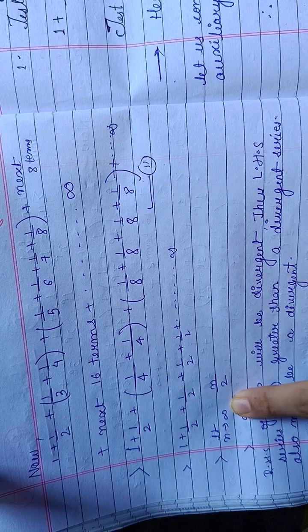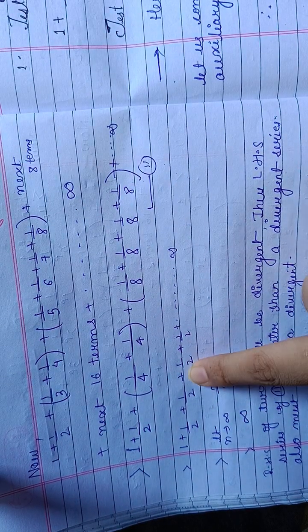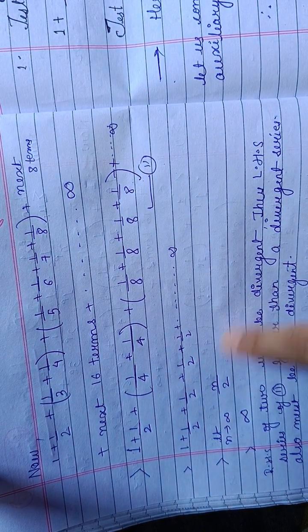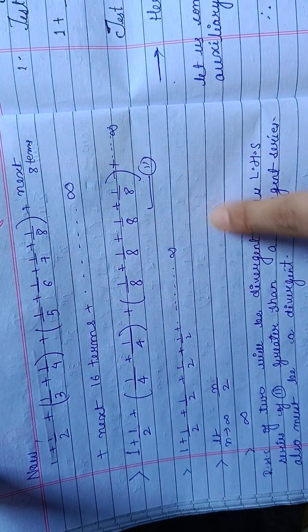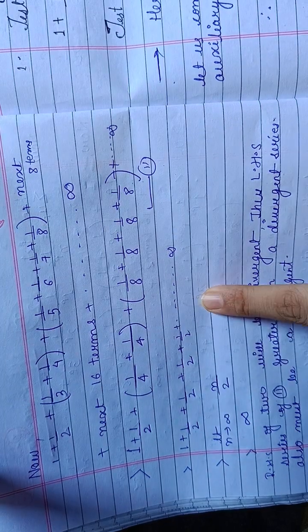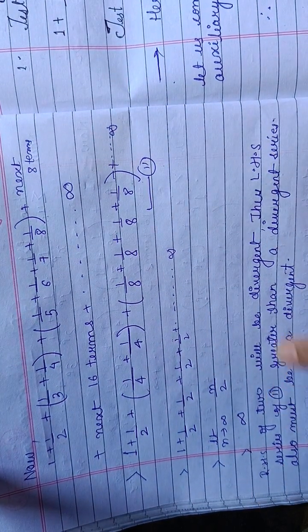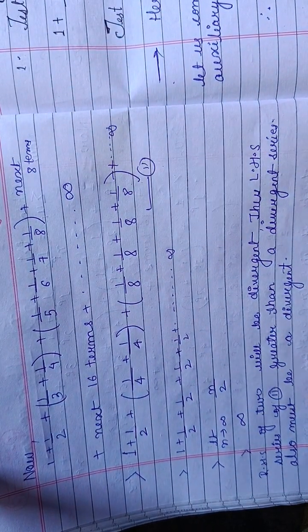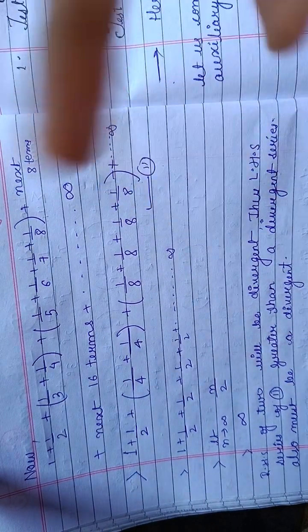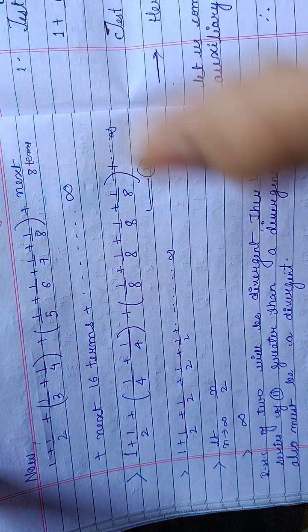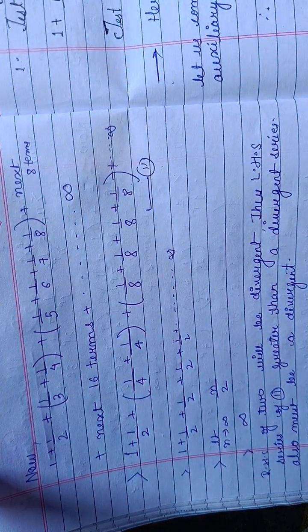If n tends to infinity, we are having infinity. Infinity upon 2 is nothing but infinity. So in the RHS part, we are getting infinity, which is divergent. So RHS of 2 will be divergent. Thus LHS of 2, being greater than a divergent series, also must be divergent. RHS is divergent, so LHS will also be divergent.